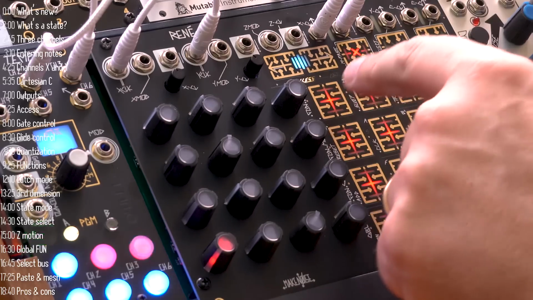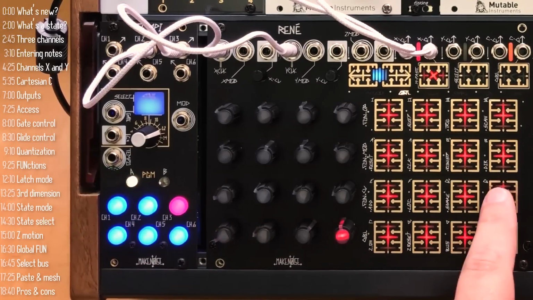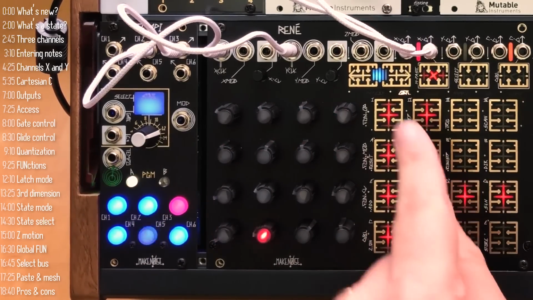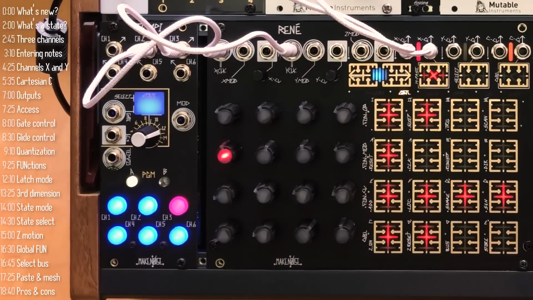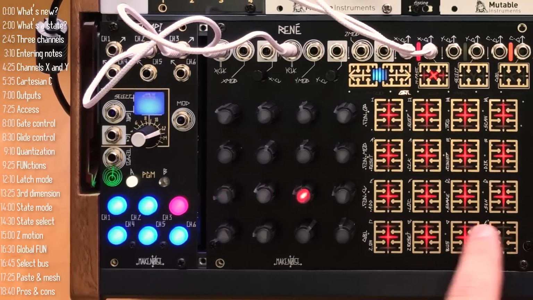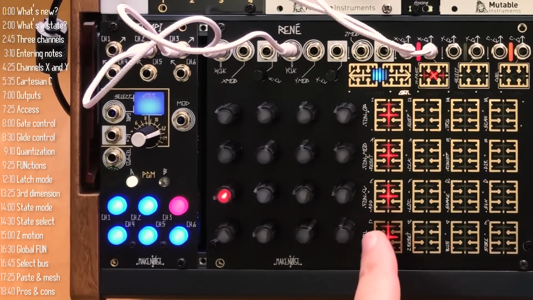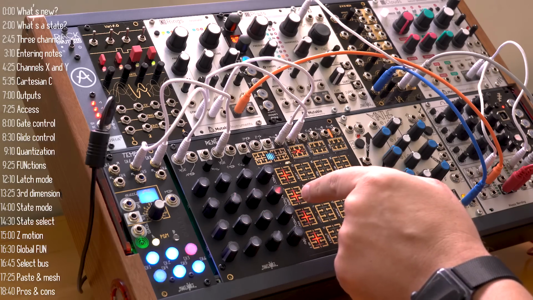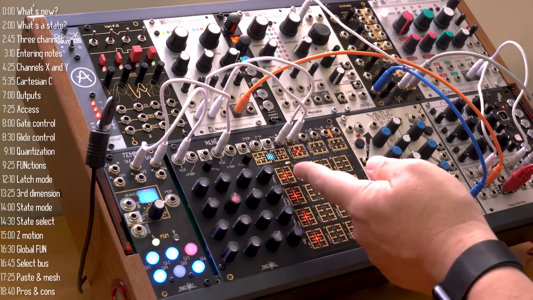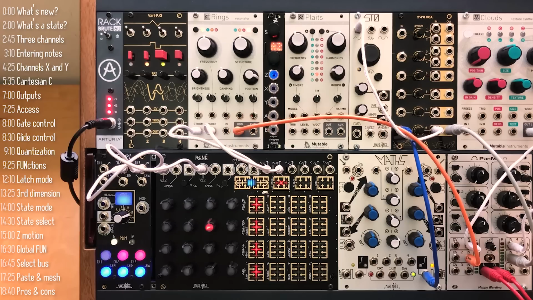Now, the fact that a location is active doesn't mean that it sends out a gate. So if you want, you can disable gate outputs. And you can see how Rings treats these differently. That's basically how the gate page works. You enable or disable gates on a per location basis. You hear the attack of the sound here, and the voltage changes the note without attack on the steps that don't have an active gate. So that's the gate page.